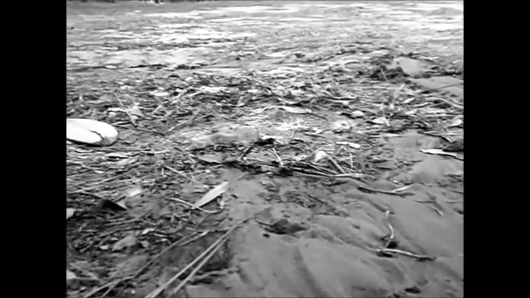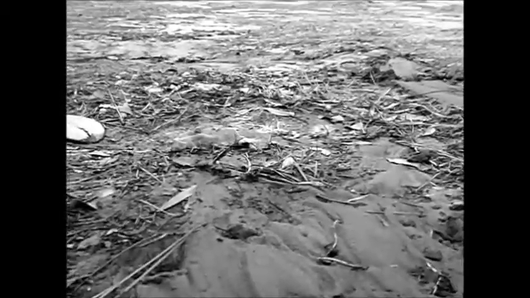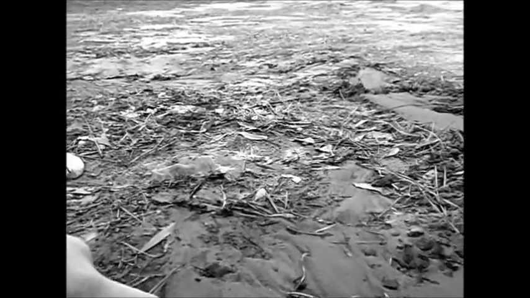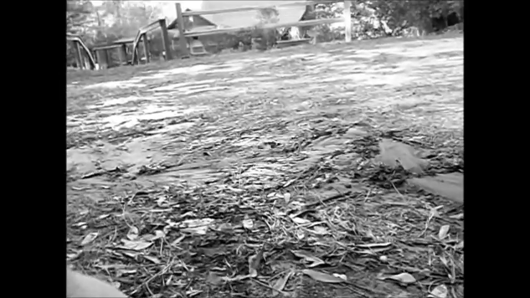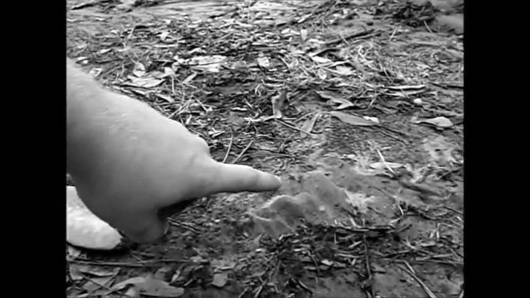Now that the water has stopped flowing, you can see where this bank gave way and all that water rushed out there, and you can see along in here where a lot of that soil got washed away and washed over here and kind of deposited around in here. And you can see that, and it flows right on out there.